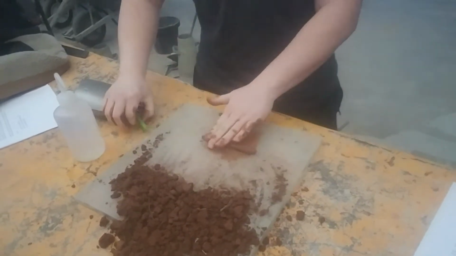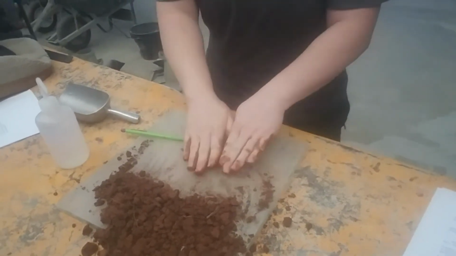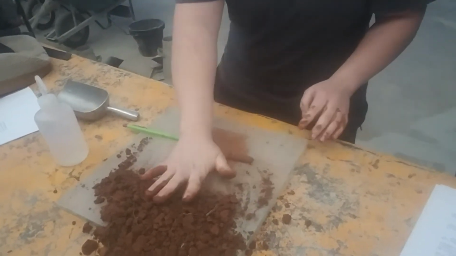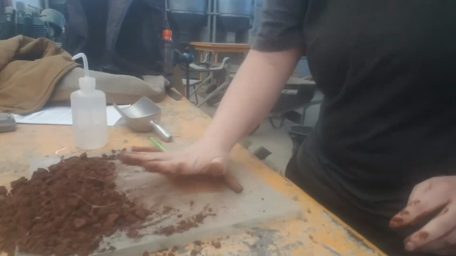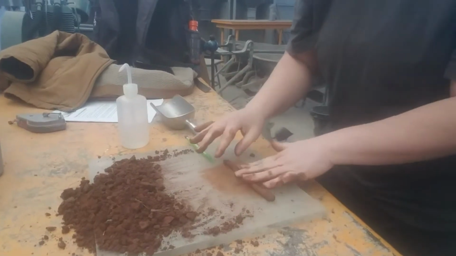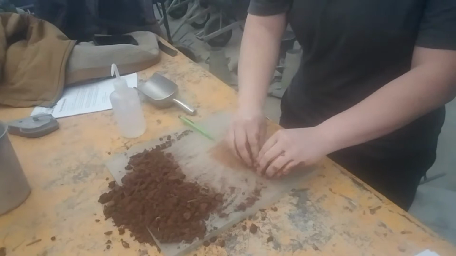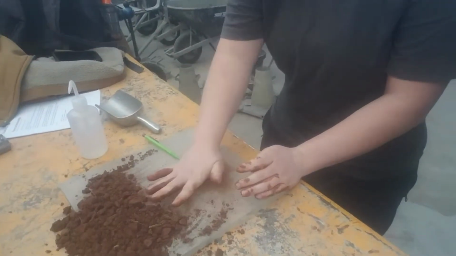I'm using my pencil as a gauge for what 1/8 of an inch looks like. And then the instructions tell us to fold it and repeat it until it breaks.